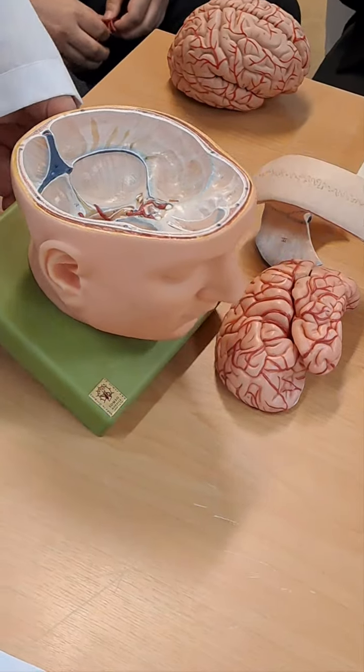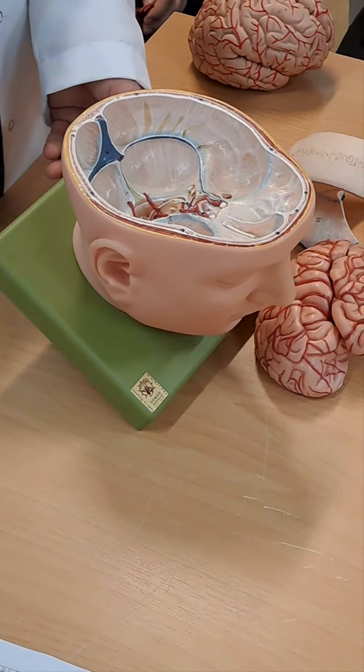Okay, this is what I have to talk about the dural sinuses.